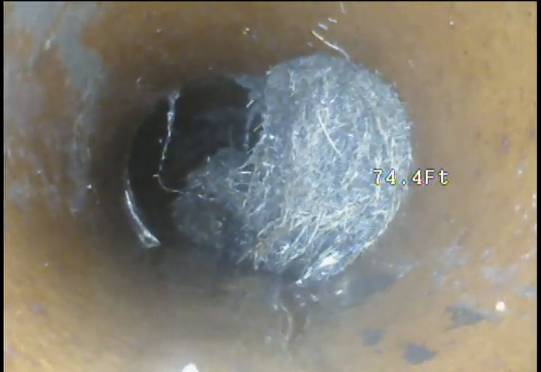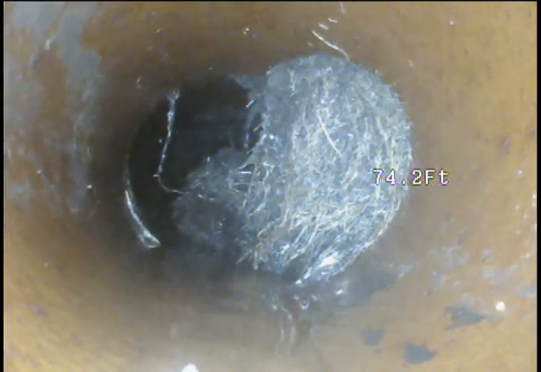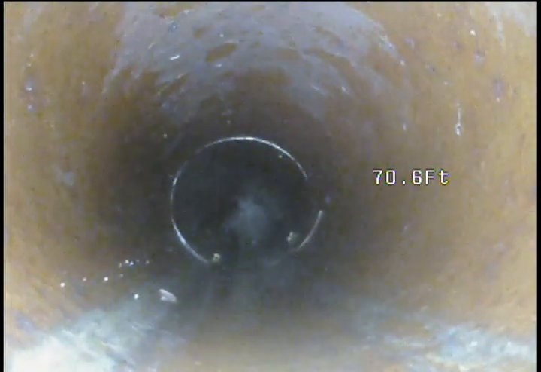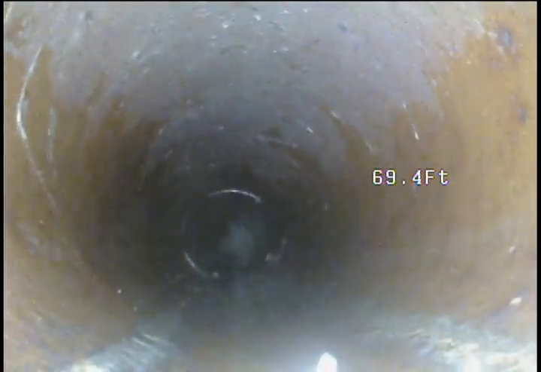Here's our first root formation. We've got a path of flow on the left hand side, but it's a pretty large root mass growing in at this joint at about 74 feet. Still got good pitch to the pipe, nice trickle of water on the bottom.